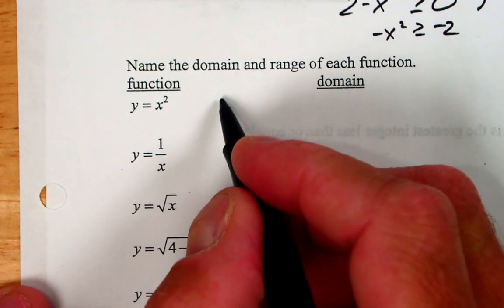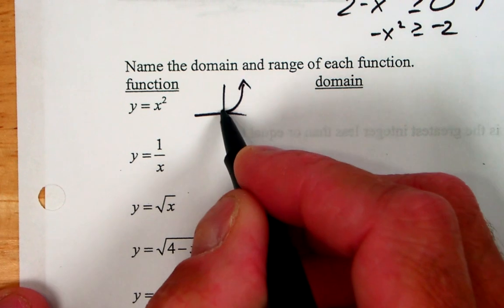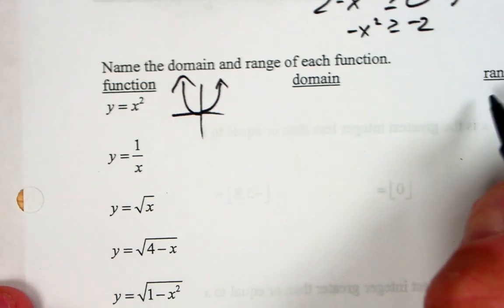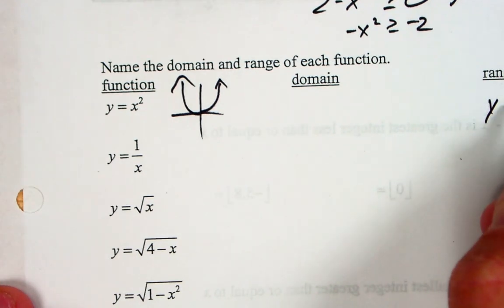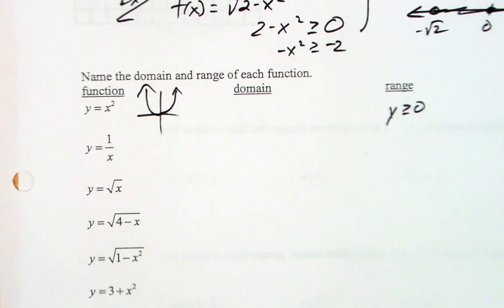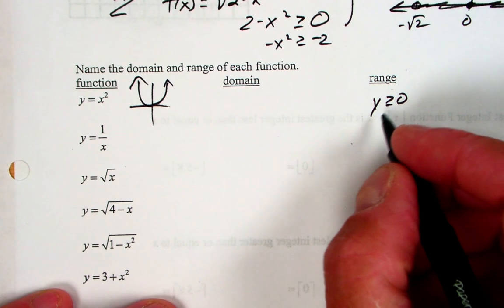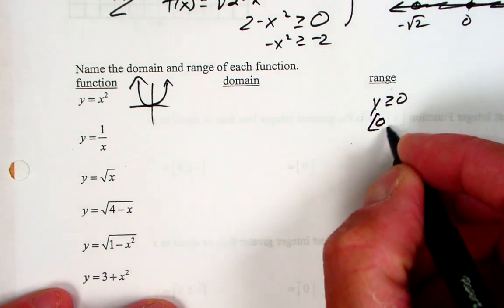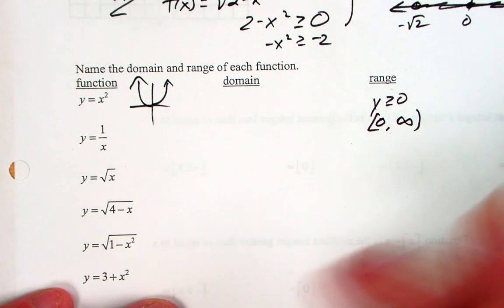Let's think about this. X squared, got this. My range is obviously y is greater than or equal to 0. Another way we could write this is we could say 0 to infinity. Okay?